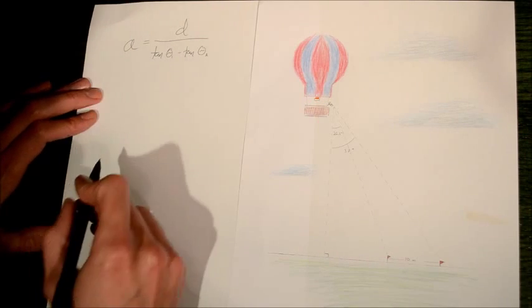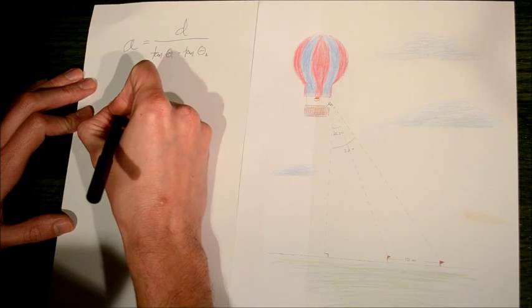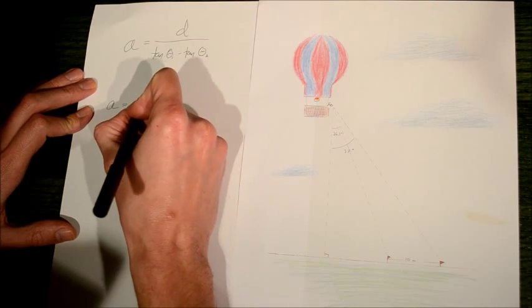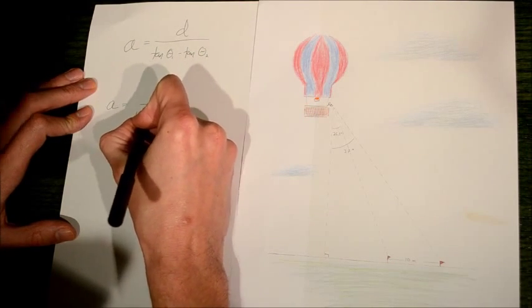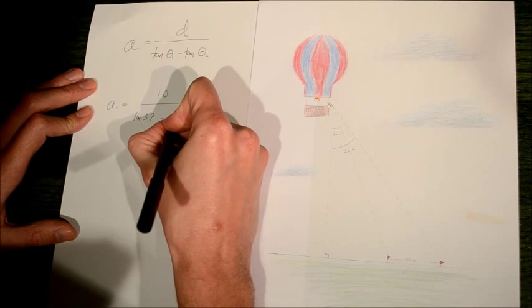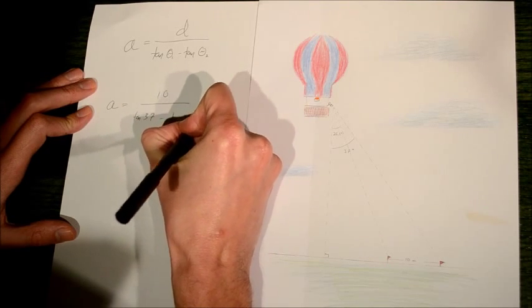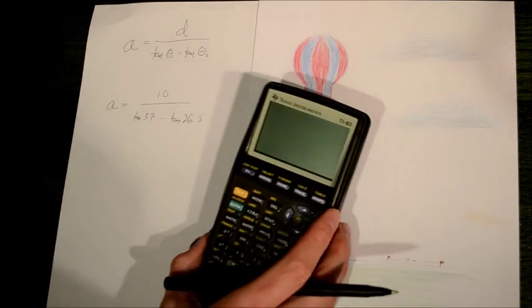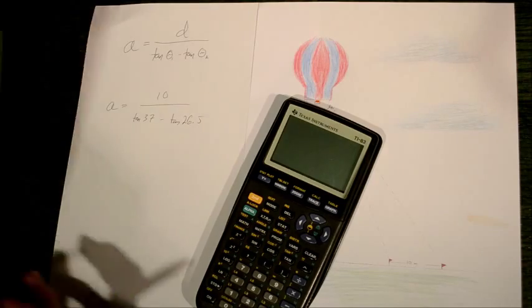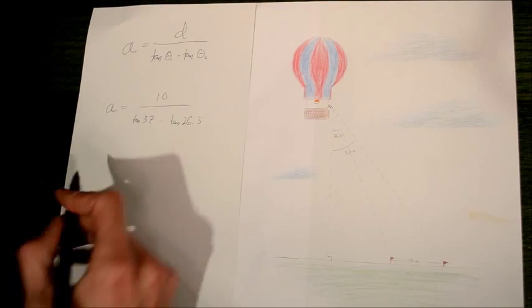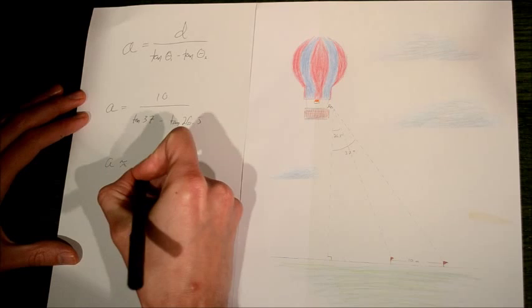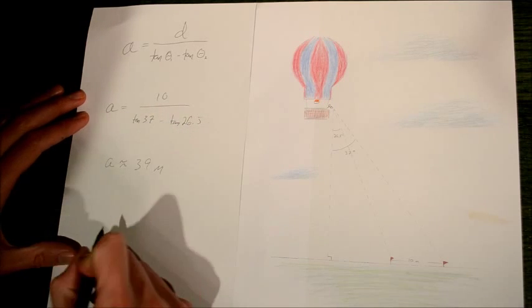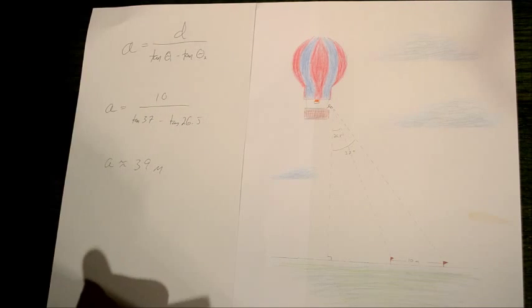So if we use the values in this problem here, we find that A, the altitude, is equal to 10 over tangent 37 minus tangent 26.5. We could calculate this, fortunately for us, using a calculator, but for a balloonist, more likely a table of trigonometric values or a slide rule. If we solve this equation, we find that the altitude in this case is approximately equal to 39 meters, and so the balloonist is floating at about 120 feet.